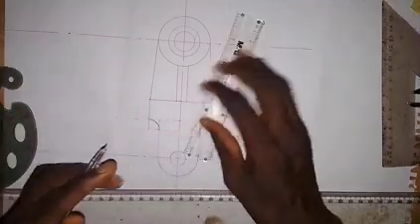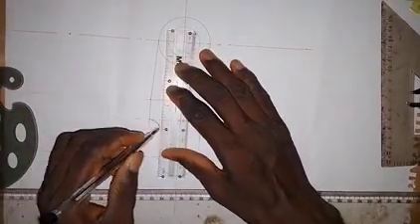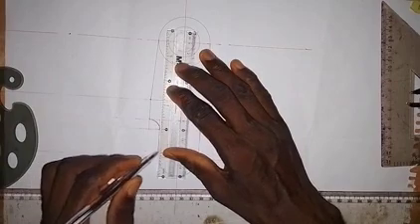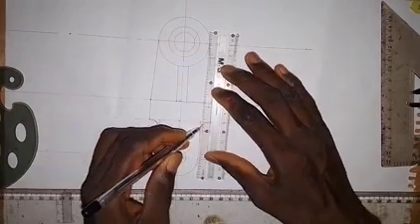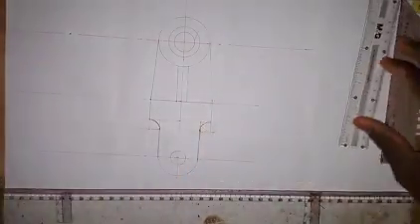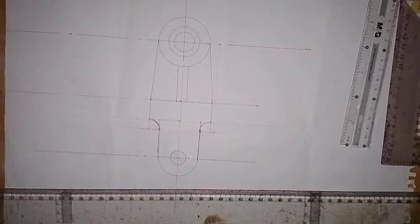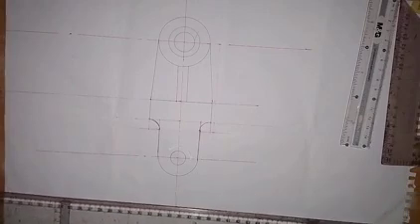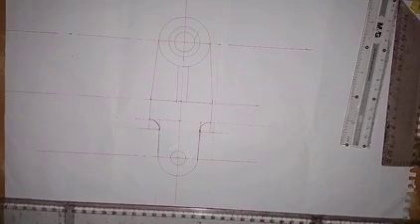And then, okay, so this line, we make it a thick line from here to here, and we also make this a thick line from here to here. So this gives us the front elevation. It's as simple as that. So let's meet on that of the plan.